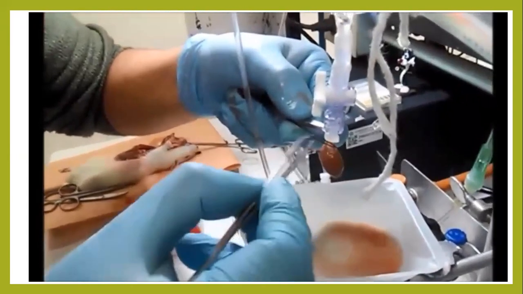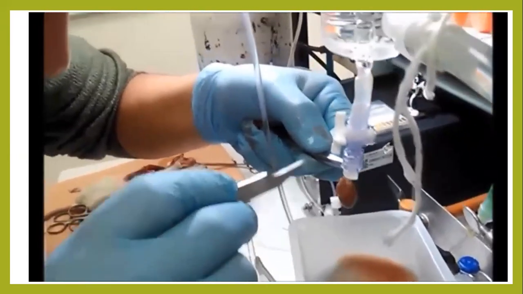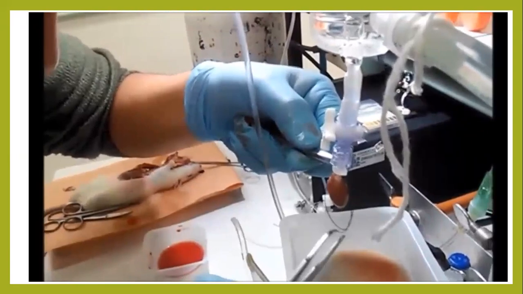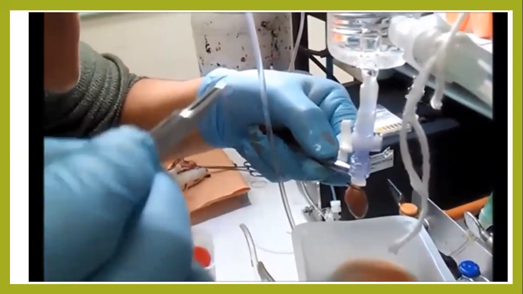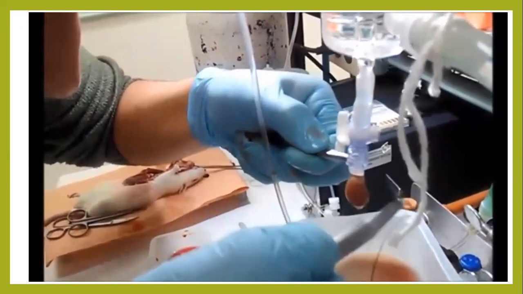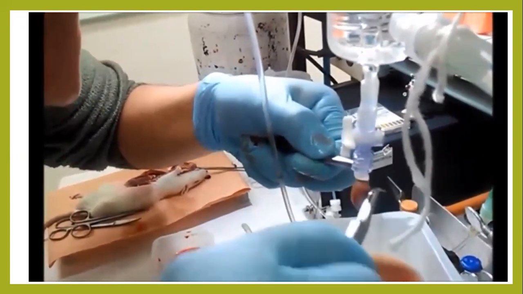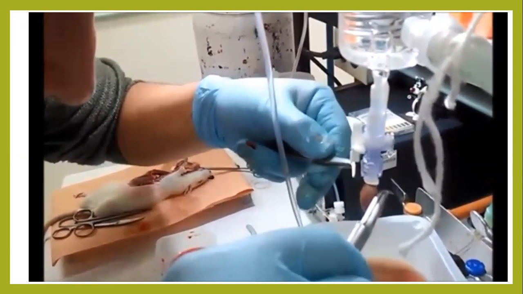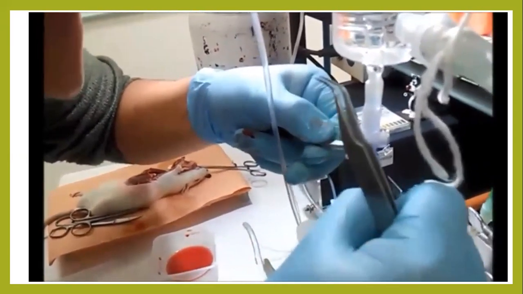See, we have attached the heart to this Symes cannula. In the Symes cannula there is PSS. Now we are tying the upper end of the heart to the Symes cannula, so it will be held in one position.